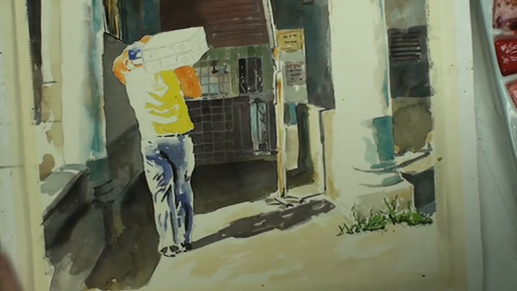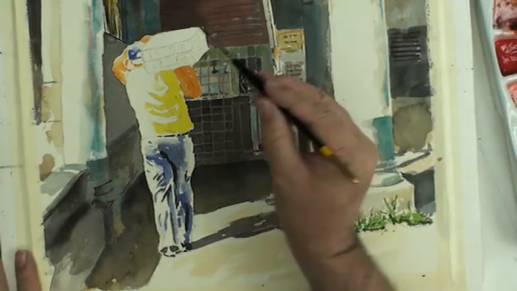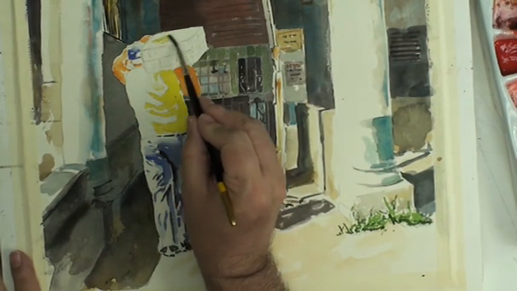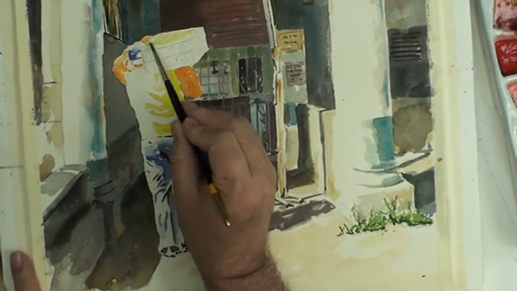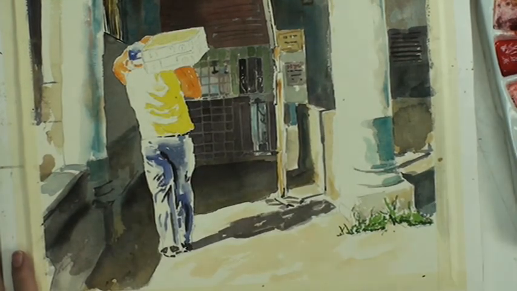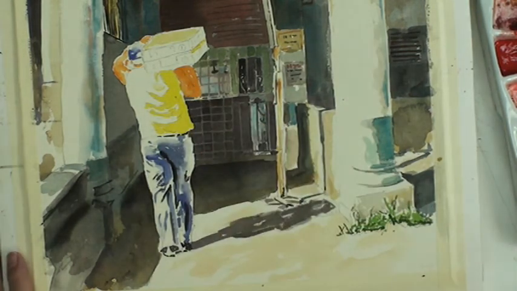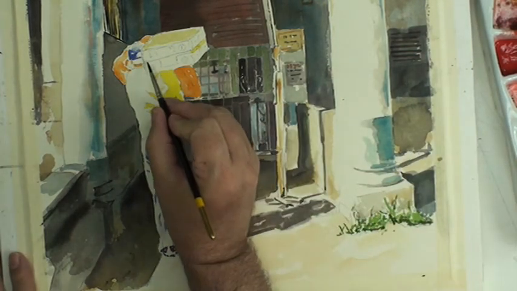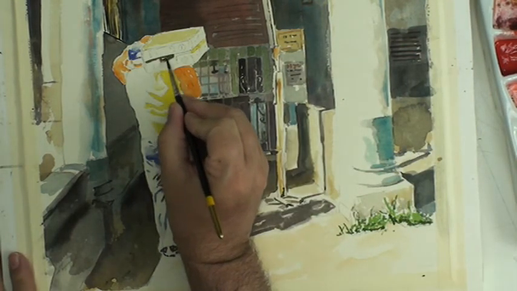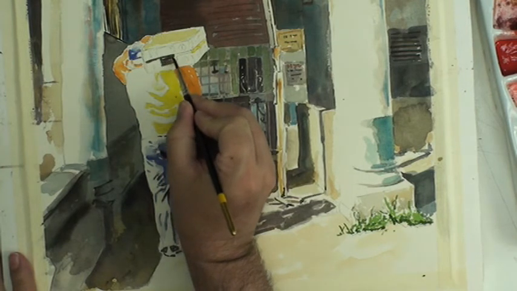You know, actually, I'm going to kind of knock that top down just a little bit. Just add a little bit of La Sienna into my yellow. That's fine. Fill in, define these a little bit more. Carrying 2 boxes.